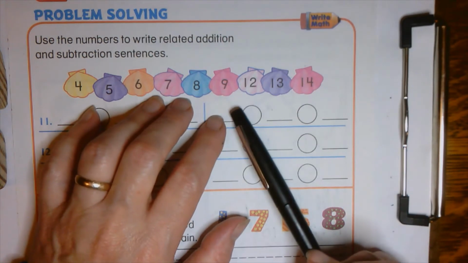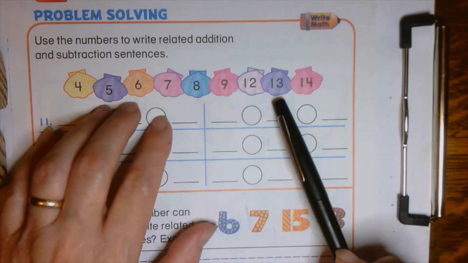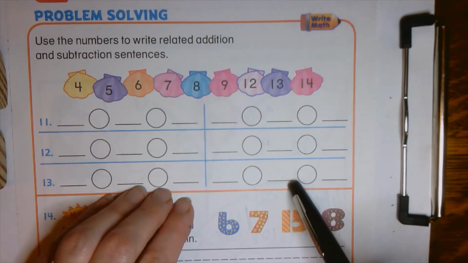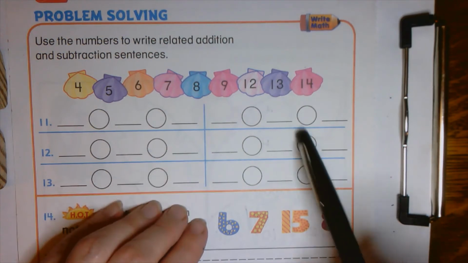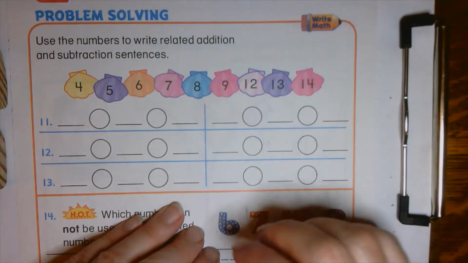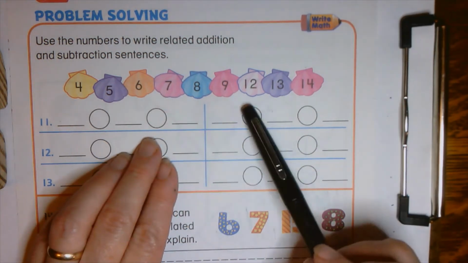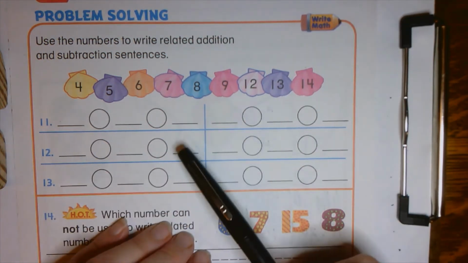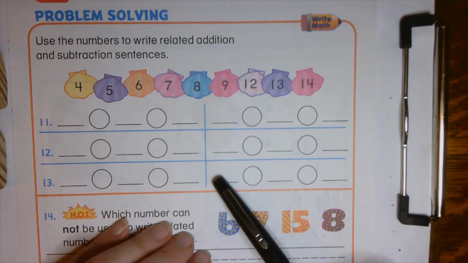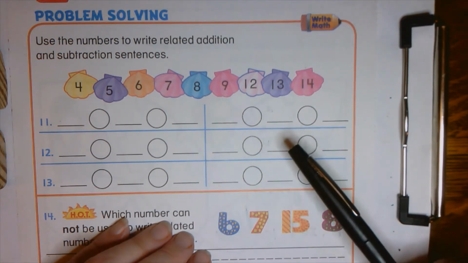They're giving you a whole bunch of numbers to choose from, and you are going to write 6 addition and subtraction sentences, 6 facts. So it's up to you. They're not all going to be related, because the most you can write is 4 related facts, right? So you're just going to write 2 related facts here, 2 related facts here, and 2 related facts here. You don't have to write all 4.